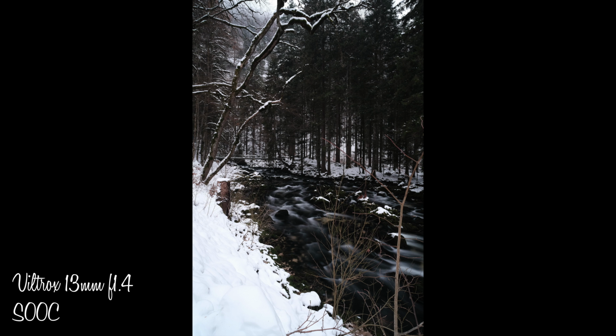It is priced at around $420, which is a good price considering all the things and the features that they're giving you and the image quality that you get out of this lens.